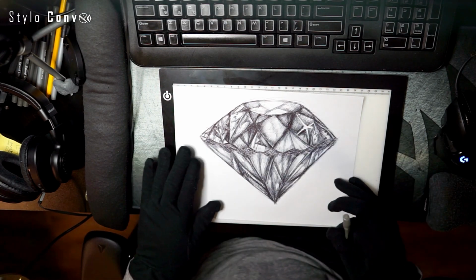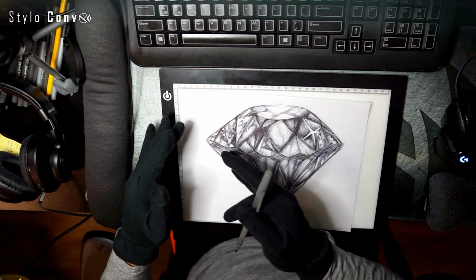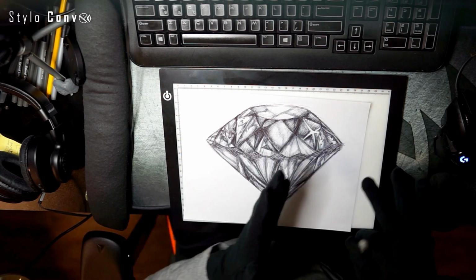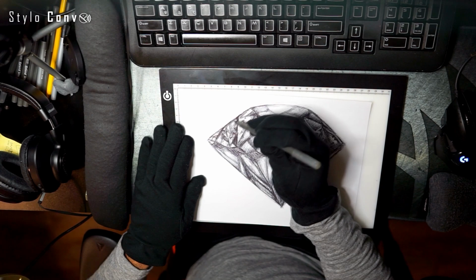Now, to play around with even more of the contrast, I'm going to make the left-hand side a little bit more dark than the right, so that way it can look more three-dimensional.